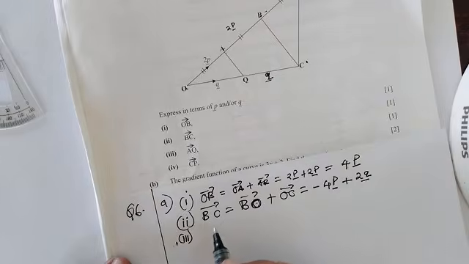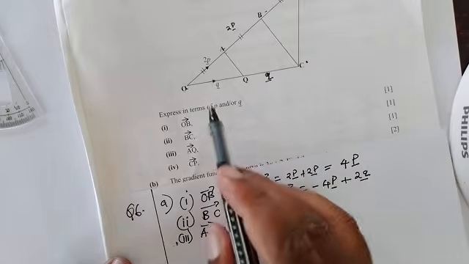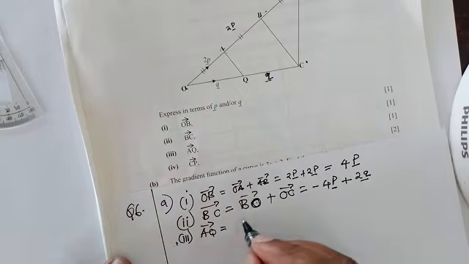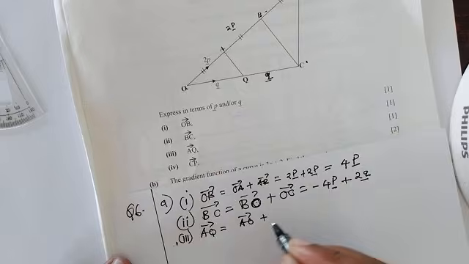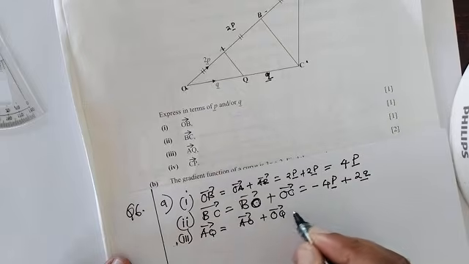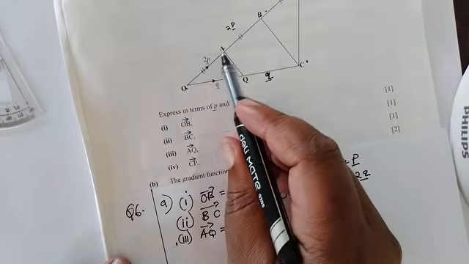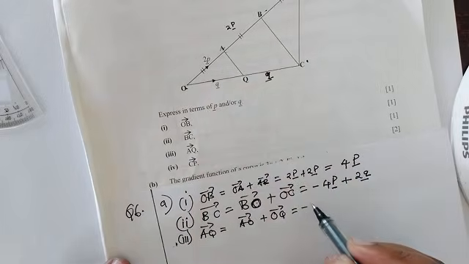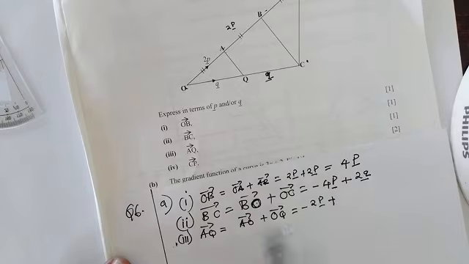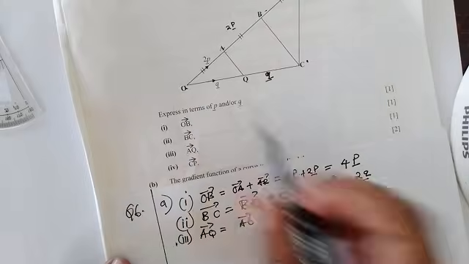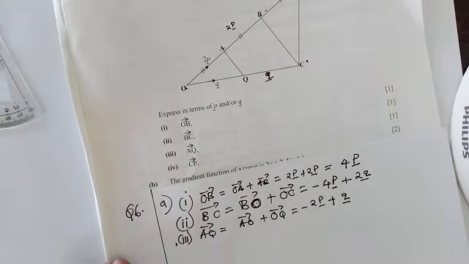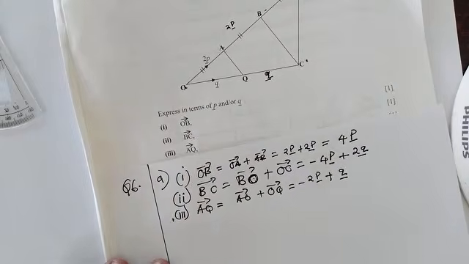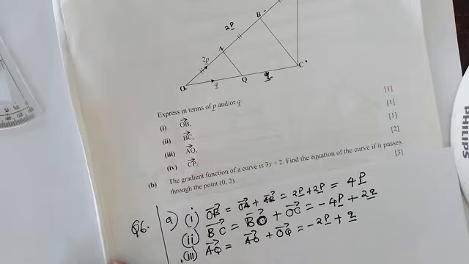Okay, so we are going to say AQ, from A to Q. We'll say AO plus OQ. What is the AO? AO, you are going against the direction, so it will be negative 2P plus, what is the OQ? OQ is the Q, and that is your answer. Alright, then we go to Roman numeral 4.